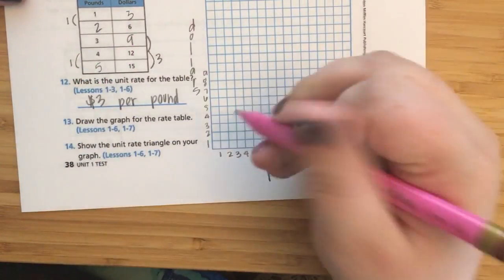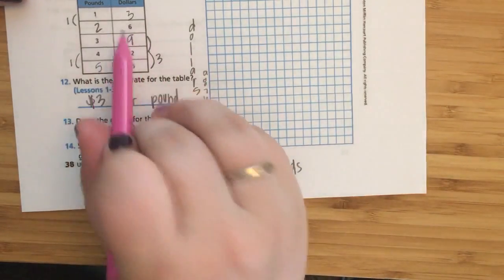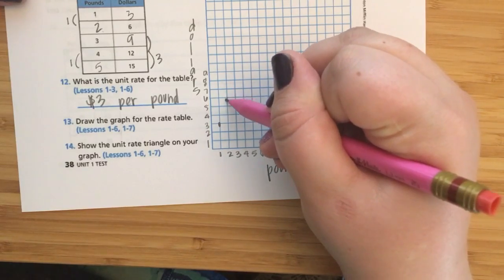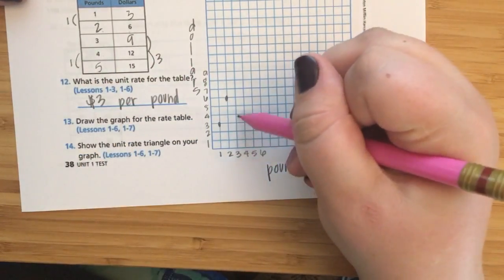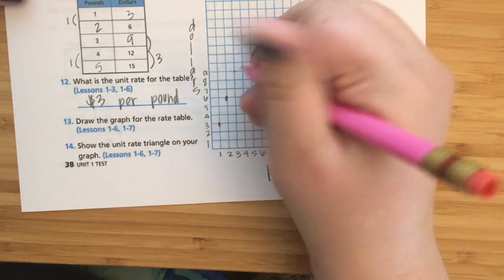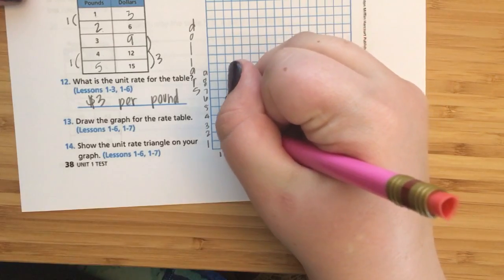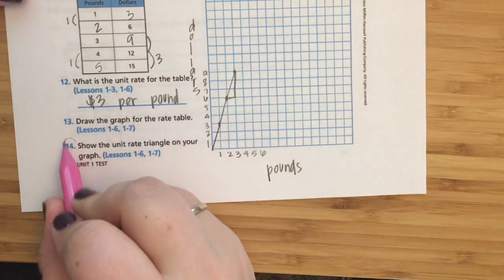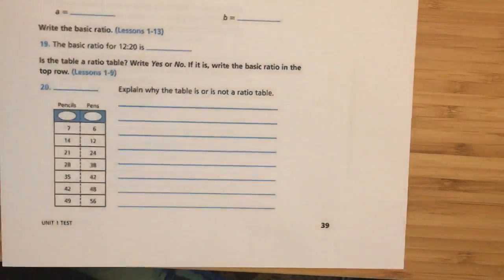Remember, my pounds is on my X, my dollars is on my Y. Those are the axes. So when I go over to 2, it goes up to 6. When I go to 3, it goes up to 9. If I went up to 4, it'd go up to 12, and 5 would go up to 15. I'm still using my same rate, but I'm graphing it. And when this asks to show the unit rate triangle on your graph, I make a triangle from point A to point B, and it's right there.